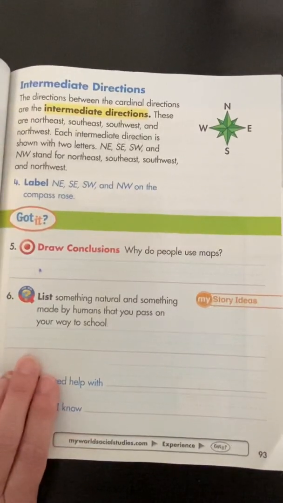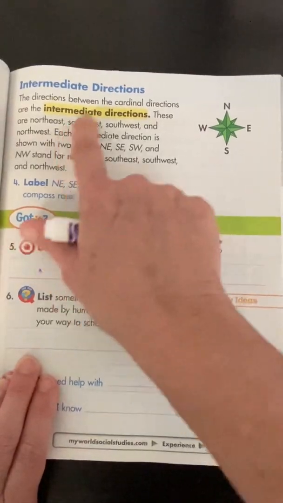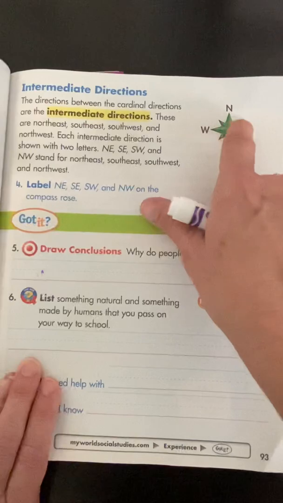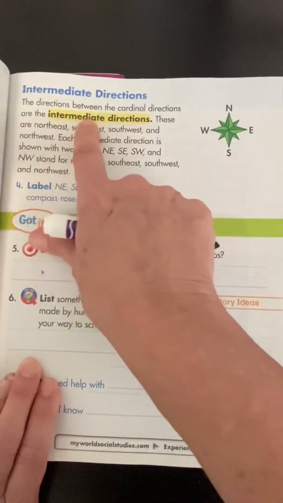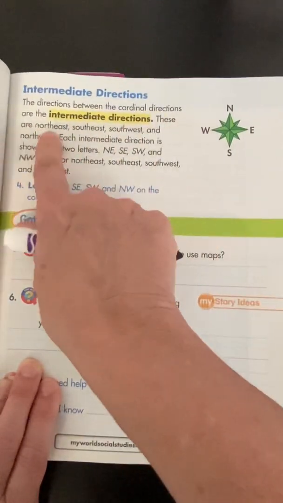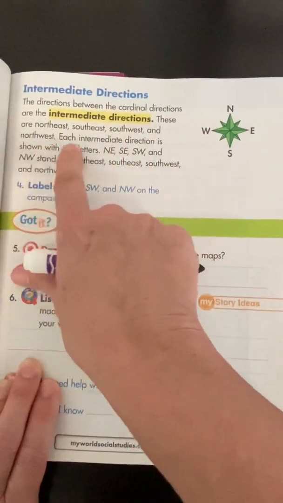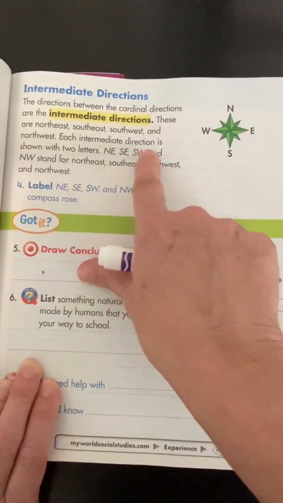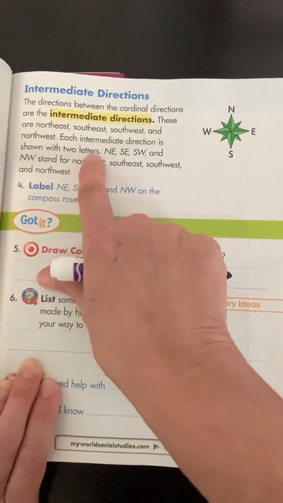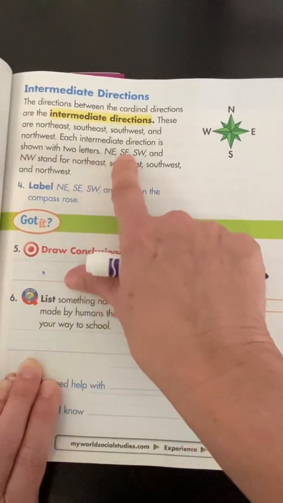Intermediate directions. The directions in between the cardinal directions are the intermediate directions. These are northeast, southeast, southwest, and northwest. Each intermediate direction is shown with two letters: NE, SE, SW, and NW.